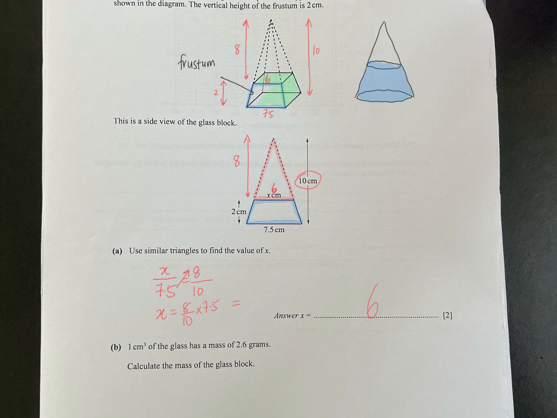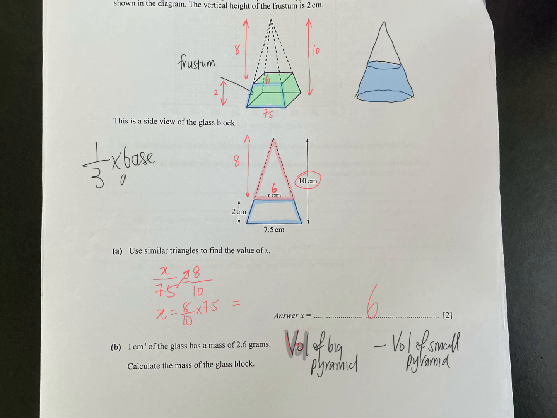Okay, so in order to find this, I need to find the volume of the big pyramid minus the volume of the small one. So pyramid is 1/3 base area times height.